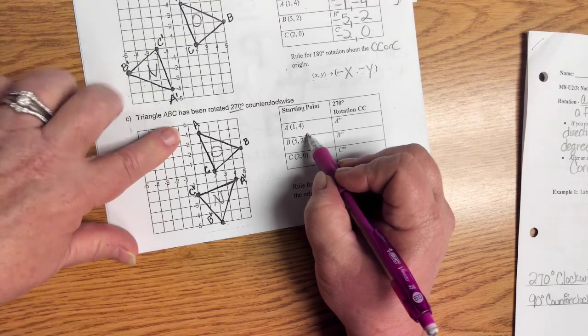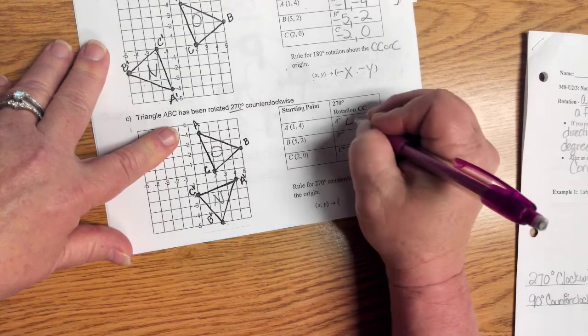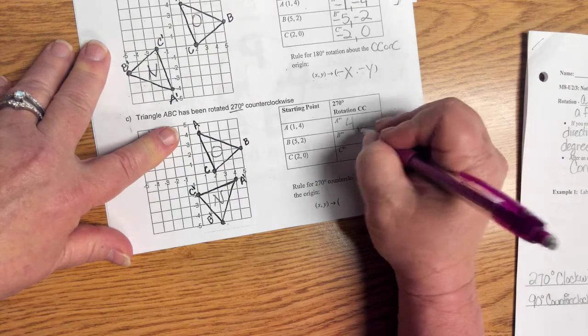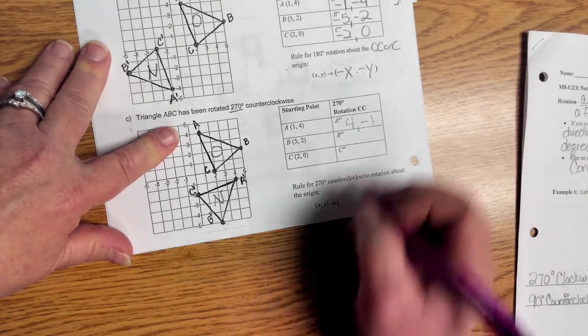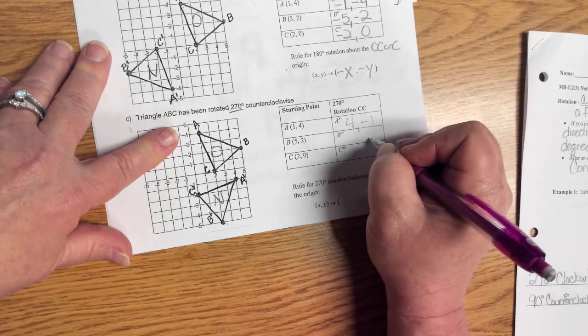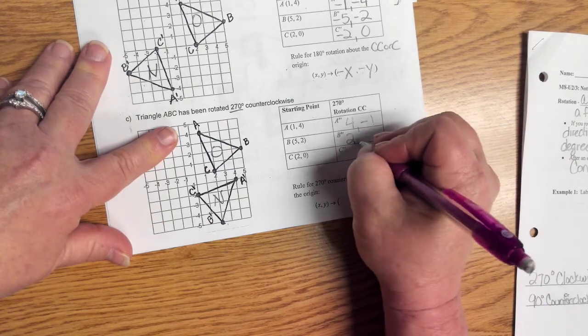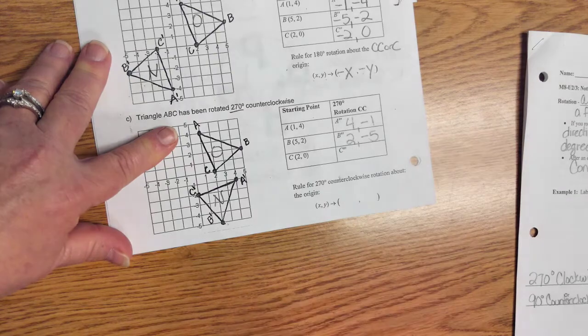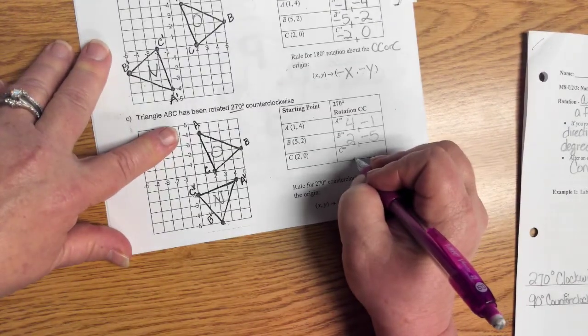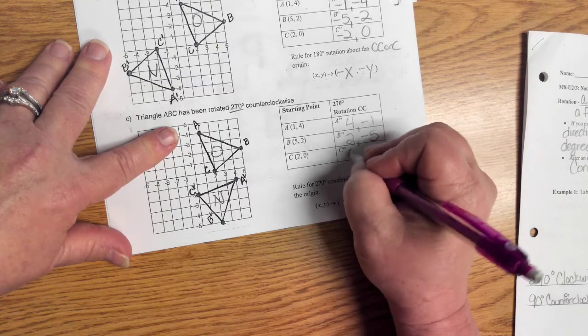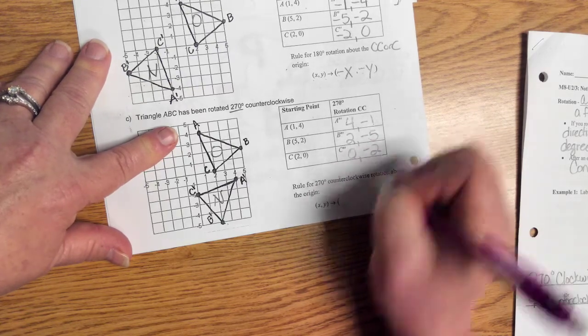Now what is it at? 4, negative 1. B was at 5 and 2. Now where is it? 2, negative 5. C was at 2 and 0. C is now at 0, negative 2.